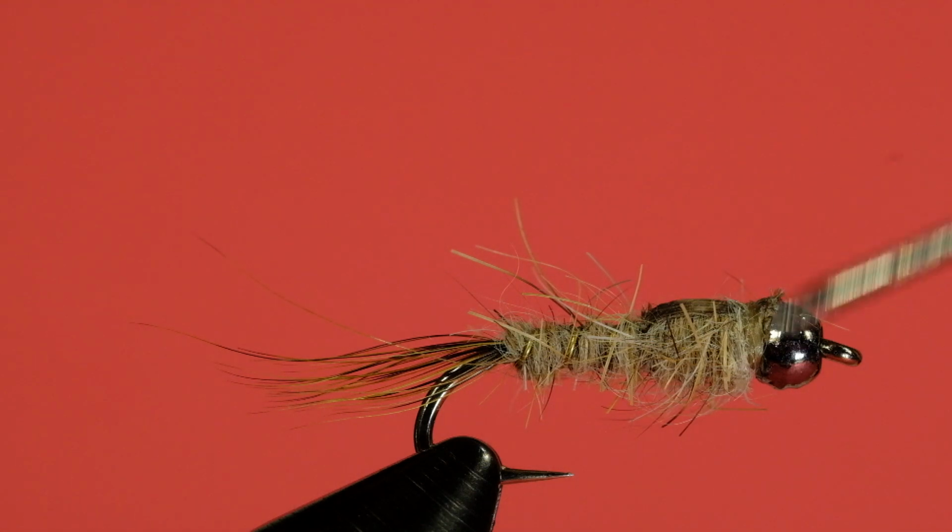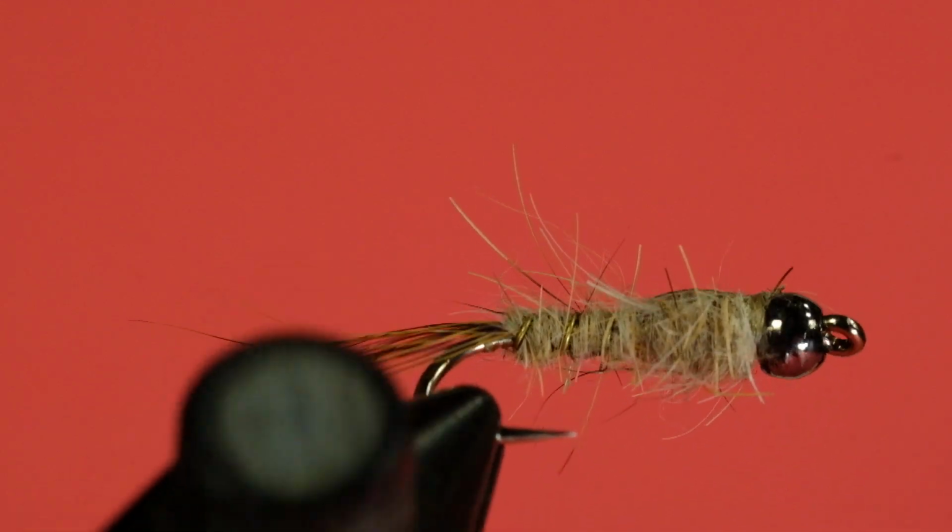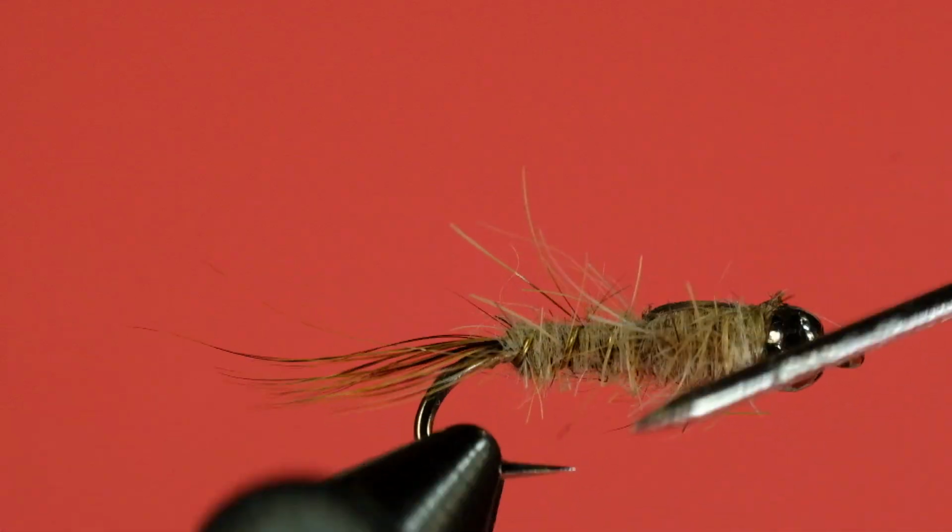And that's why it's got a bead on the front to help it get down, to help it sink. You want to get it down fast. And you'll notice it's very, very buggy looking. Well, these insects have legs, they have gills, so they're kind of fluffy looking insects. There's bits sticking out of them all over the place. So that's the purpose for this very buggy looking body. It's not neat. It's got bits sticking out all over the place.